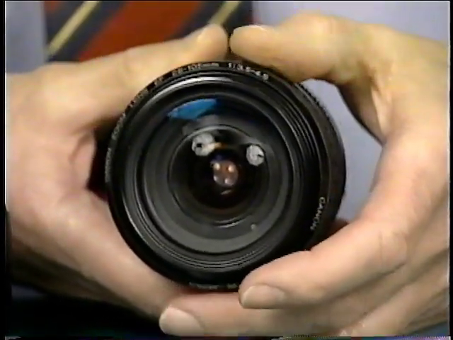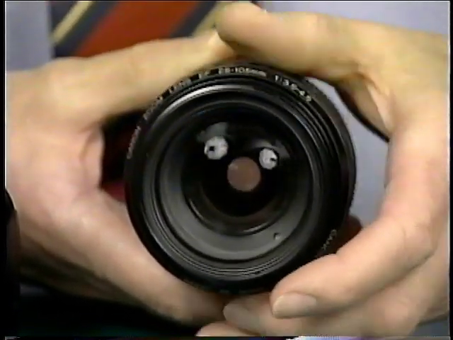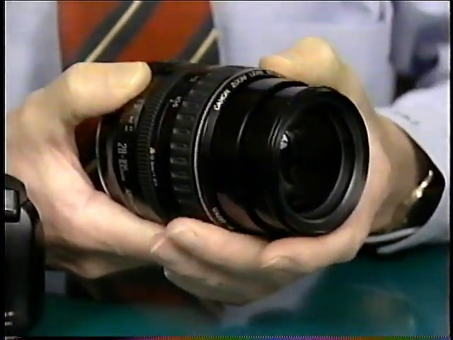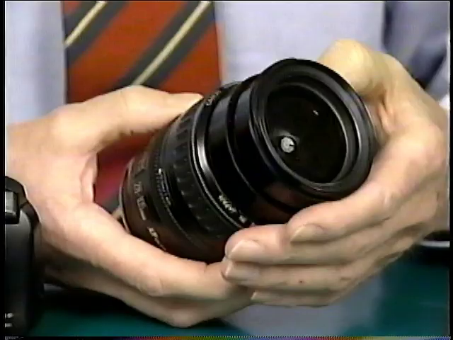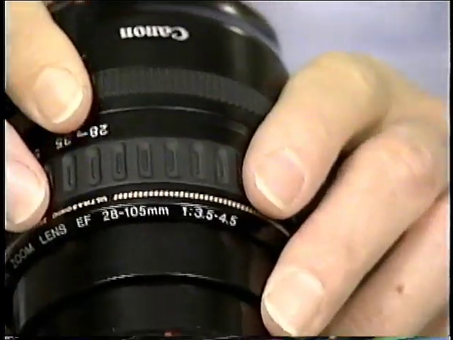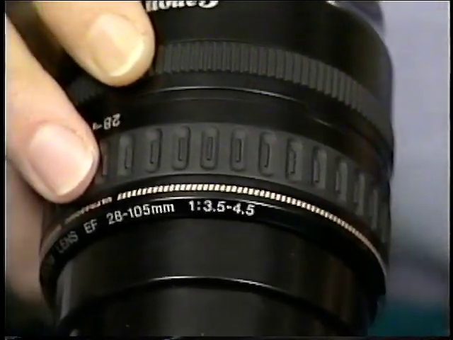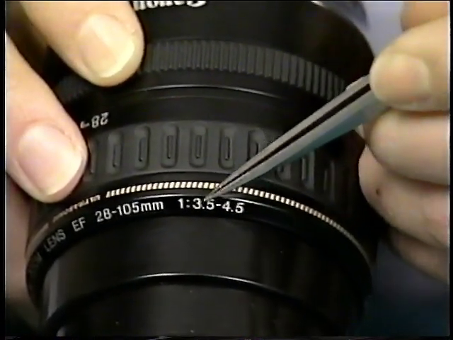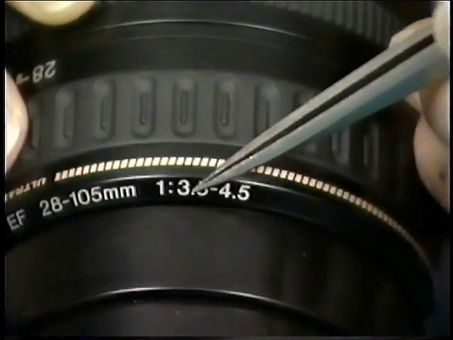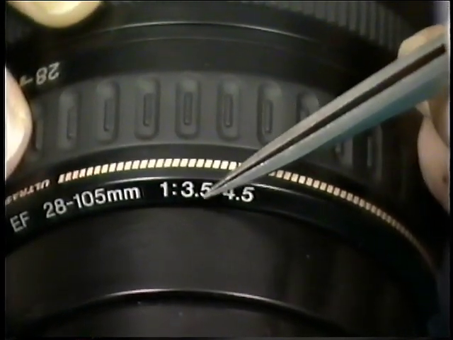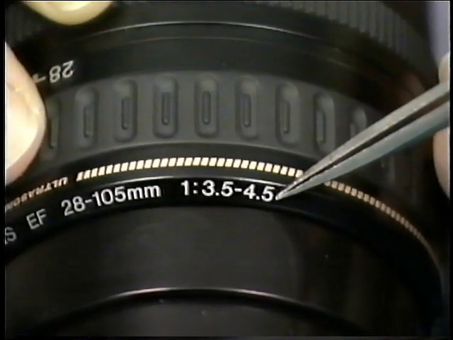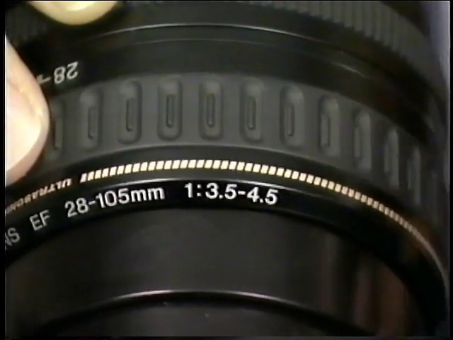The wide angle lenses will gather more light than telephoto. So as it is zoomed to telephoto, the maximum aperture of the lens decreases, and you will see this indicated usually on the ring of the lens. In other words, it says that the maximum aperture is 3.5 to 4.5, meaning that at wide angle it's a 3.5 maximum aperture lens. At telephoto, the maximum aperture is f4.5.